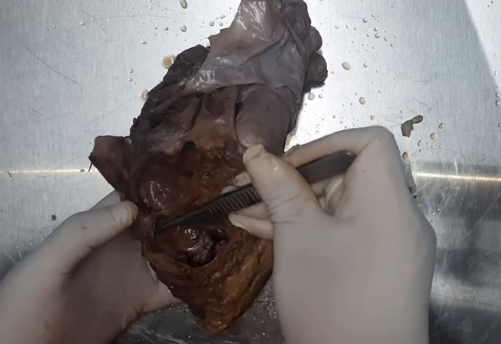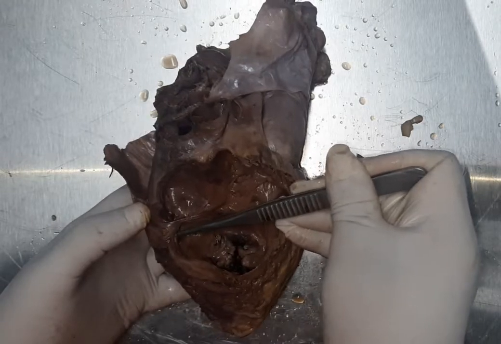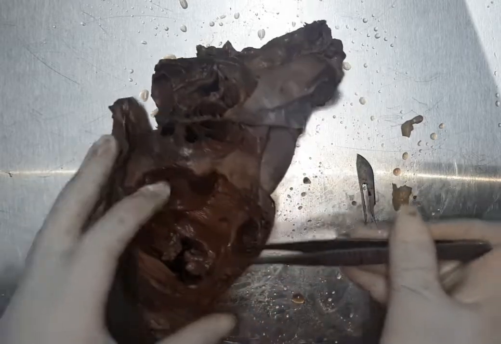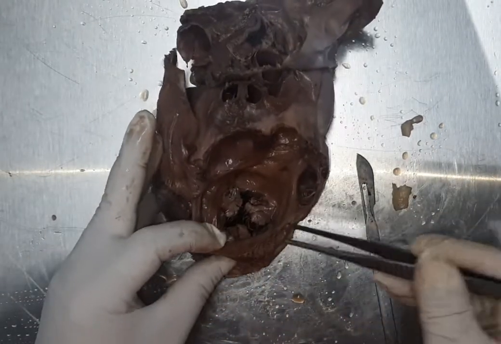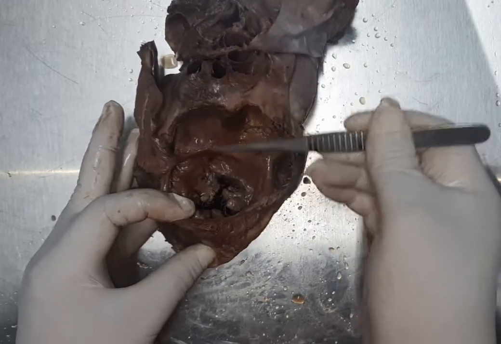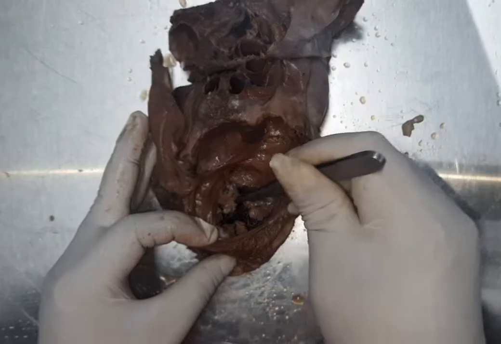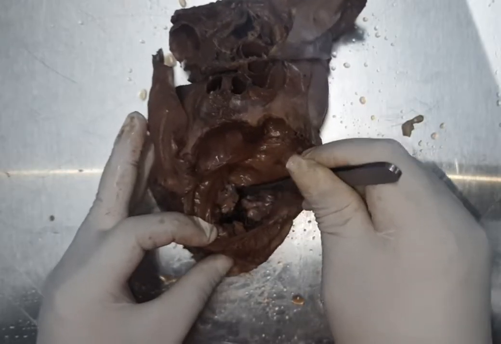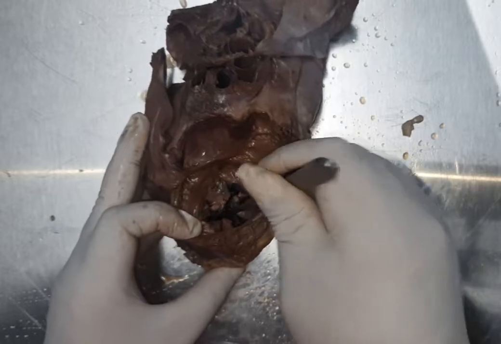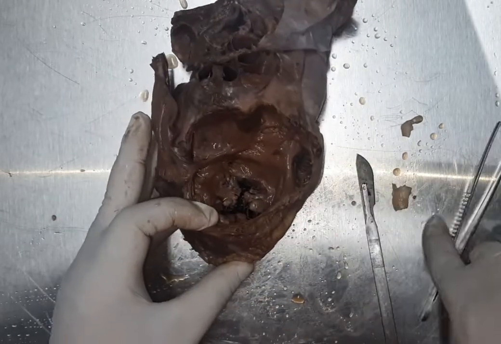You can see here this venous opening of the coronary sinus, guarded by a rudimentary crescentic valve. So from these three openings the blood will come into the right atrium, and then it will be pushed towards the atrioventricular valve and will go into the right ventricle.